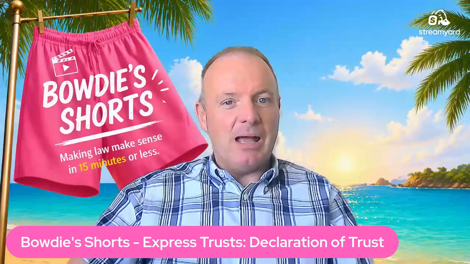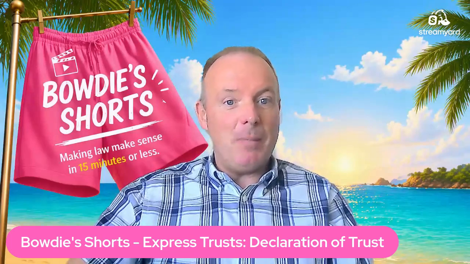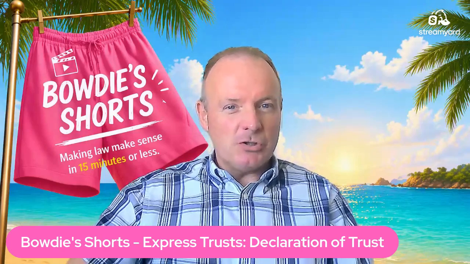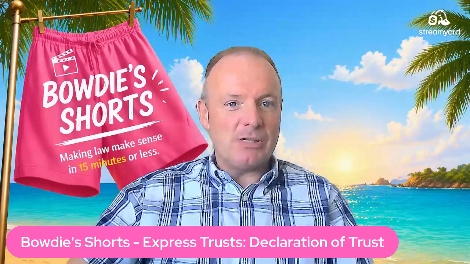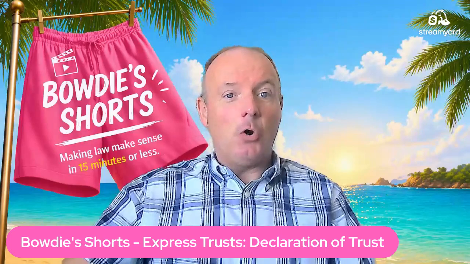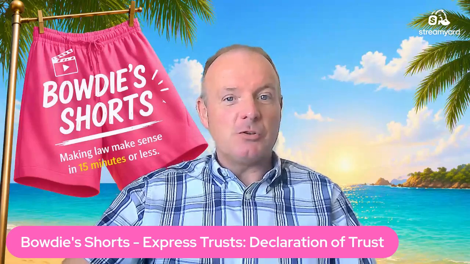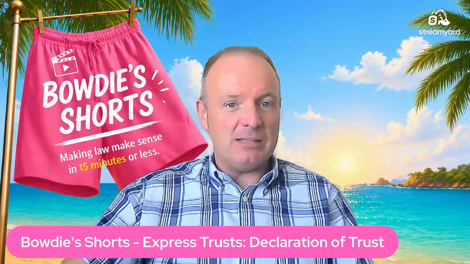Discretionary trusts are different. Here, the settlor identifies a class of people who may benefit, but the trustees decide who receives something and how much they receive. So, for example, a settlor says £100,000 for such of my children and in such shares as my trustees think fit.